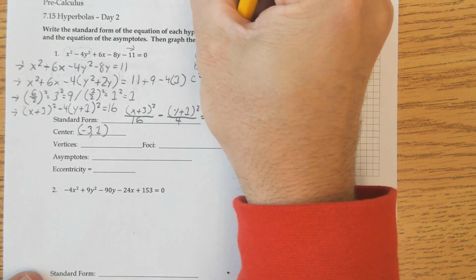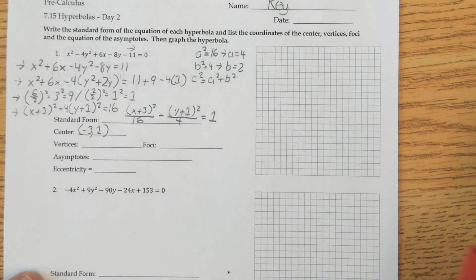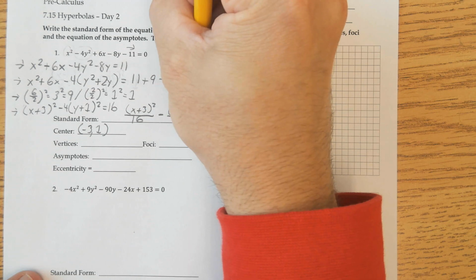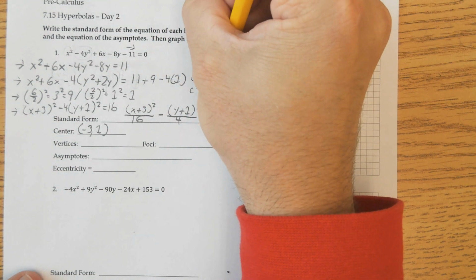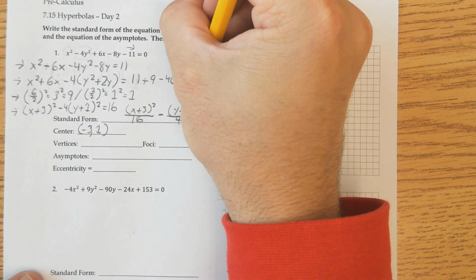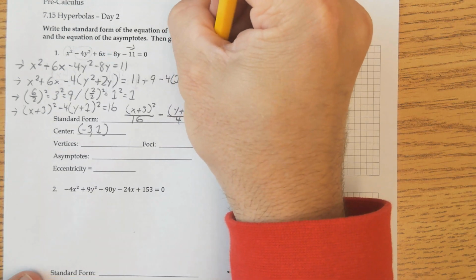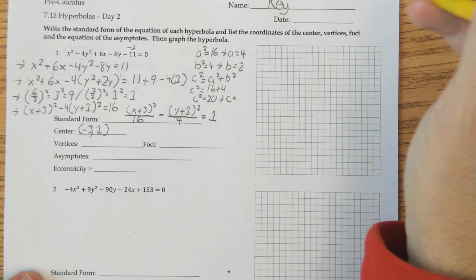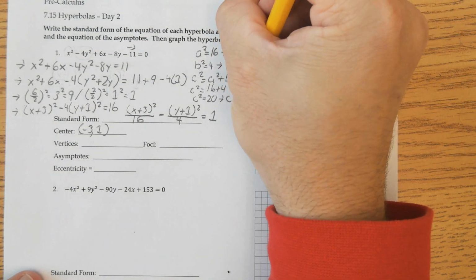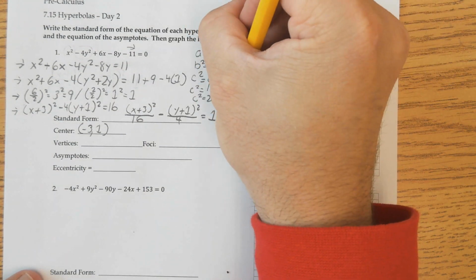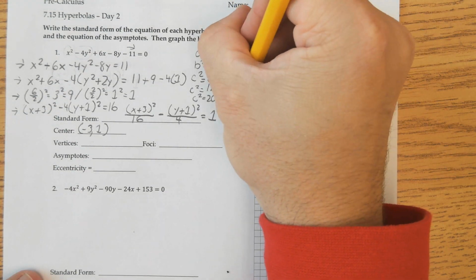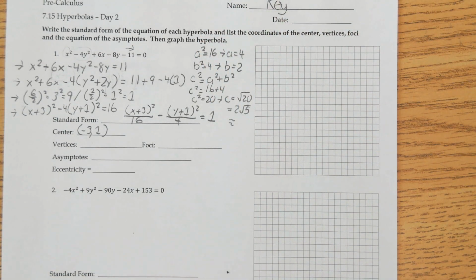And then recall for c squared, we use this formula. Now it's a squared plus b squared, because the foci are outside of the vertices now. So that's going to give you c squared equals 16 plus 4, 20, and so then c equals the square root of 20, which equals 2 root 5, which is approximated to be, calculator, sorry, real quick here.